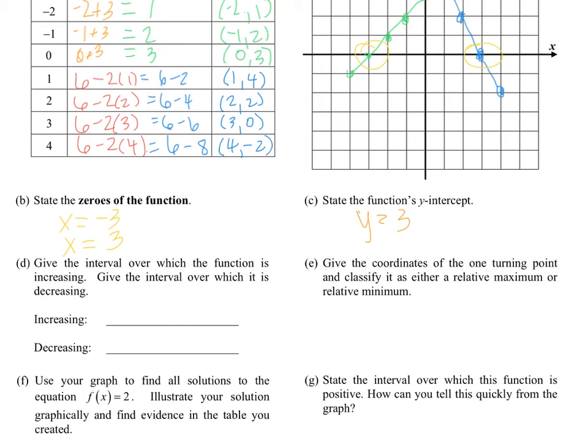So give the interval over which the function is increasing. So the function is increasing, actually, I'm going to use green for this because green is where it's increasing, from -4, because remember you used the x's on this, all the way to 1. It includes -4 on this one because that's where we start.